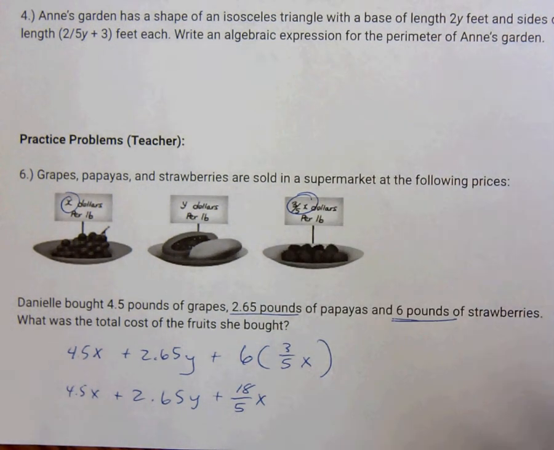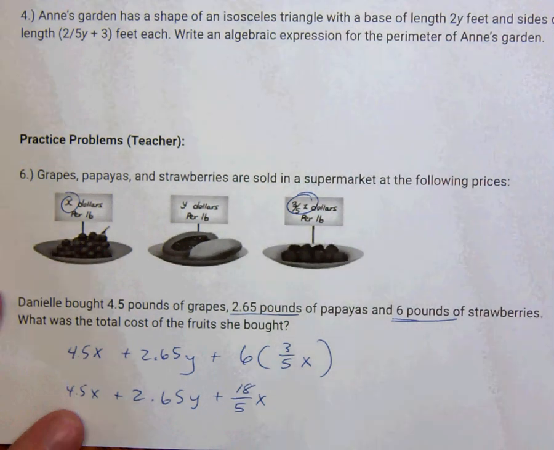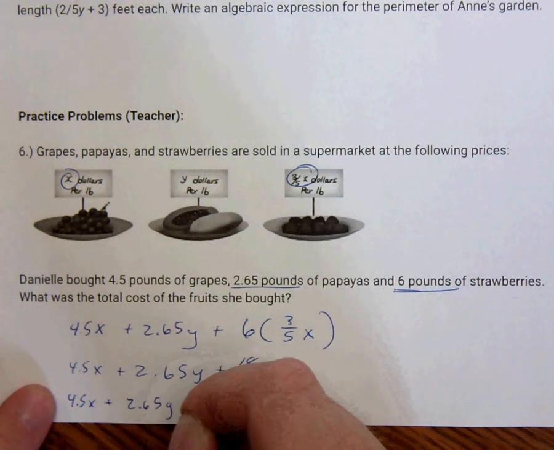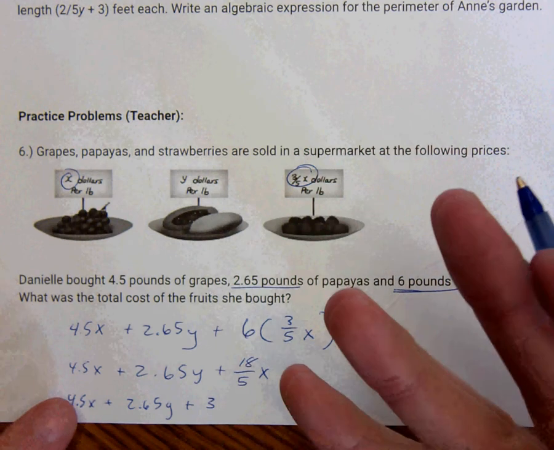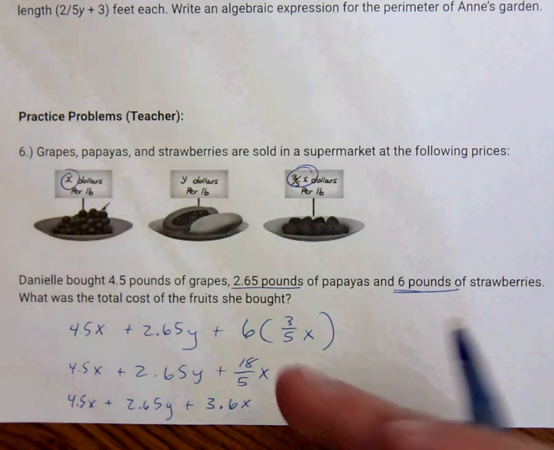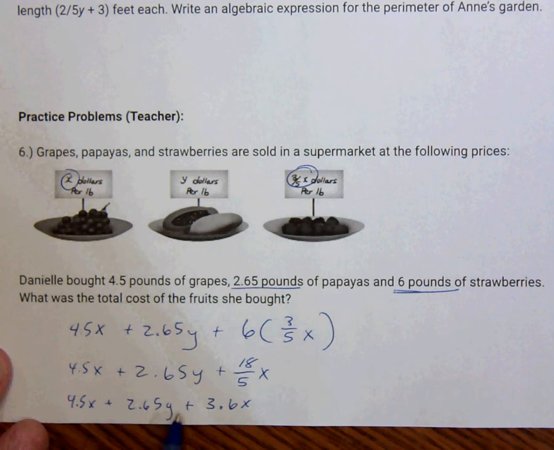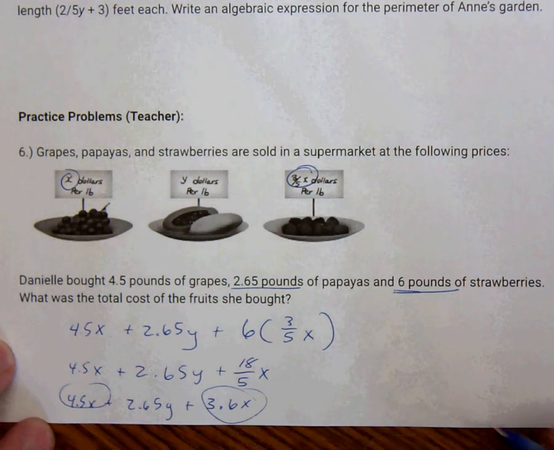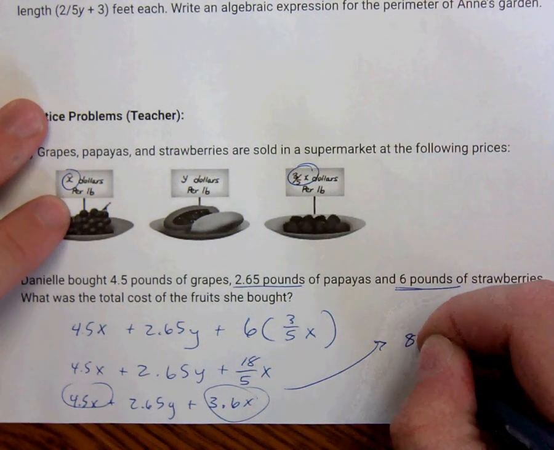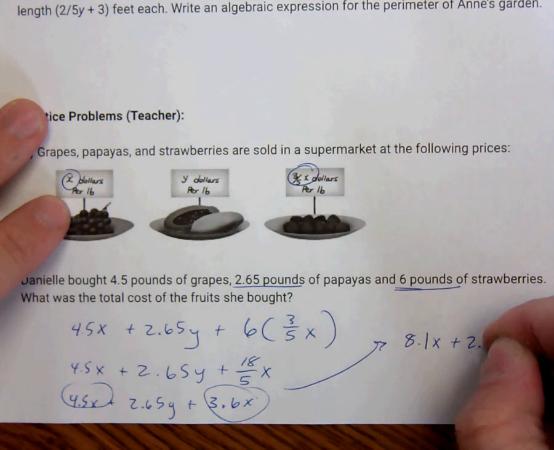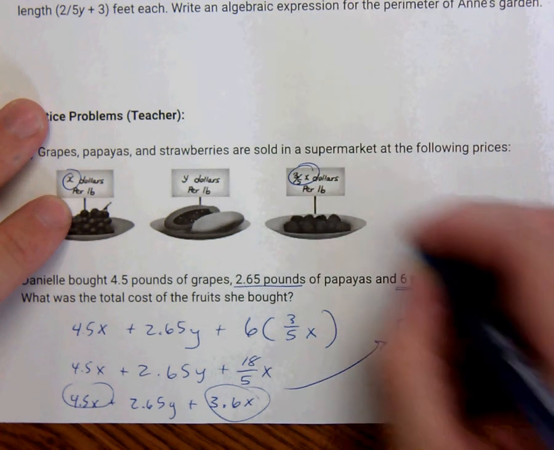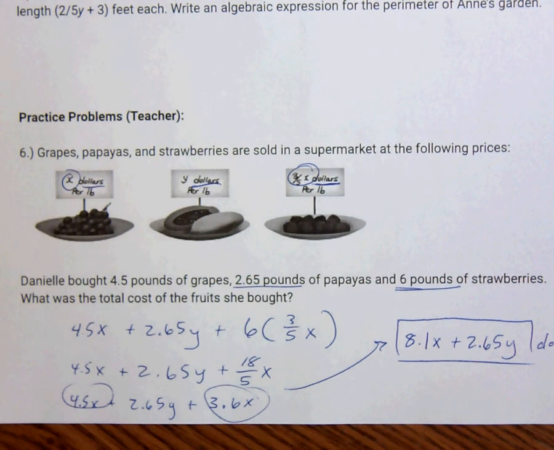You can use the thought process that we've done in the past where 5 goes into 18 3 times. So 4.5x plus 2.65y plus 5 goes into 18 3 times. What's left over is 3. 3/5 is the same thing as 0.6x, but again, just do 18 divided by 5. It's 3.6. Now we need to simplify. I have x here and x there, so I'm actually going to add those together before I can finish. So 3.6 plus 4.5 is 8.1x plus 2.65y, and that's it. And it's dollars, right? Because everything is in dollars up here. Okay, that one's done.